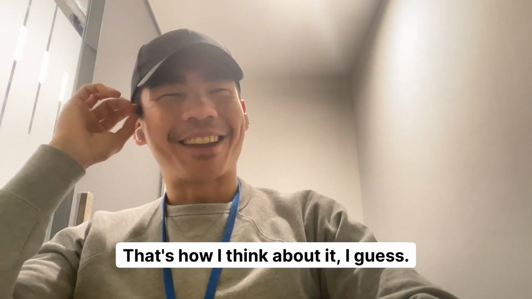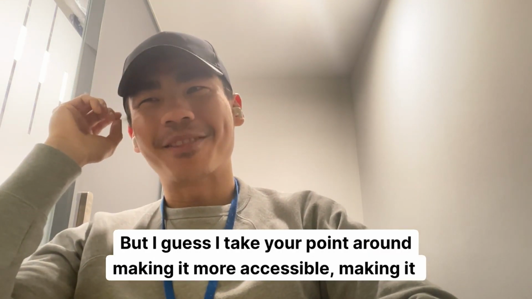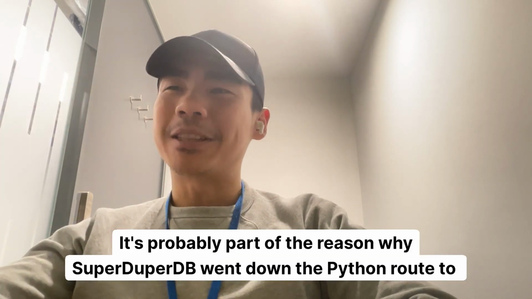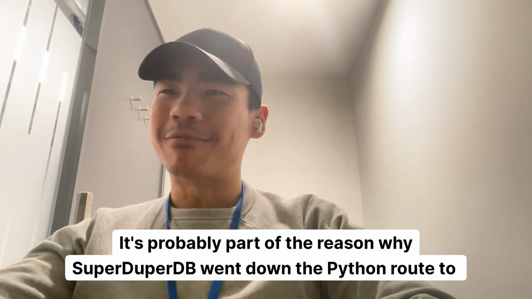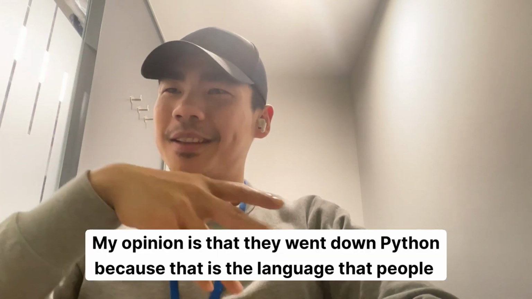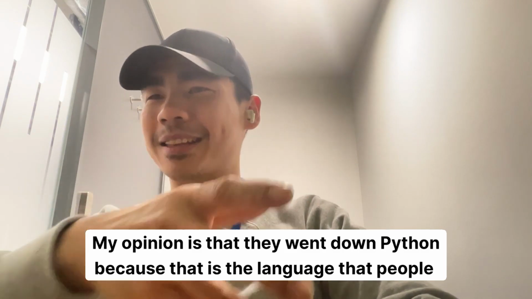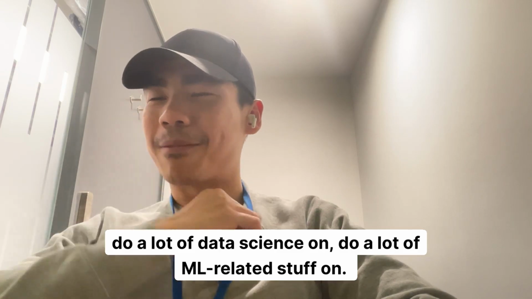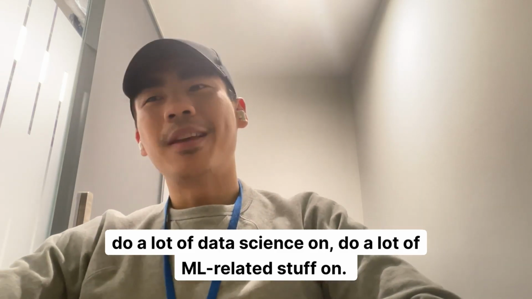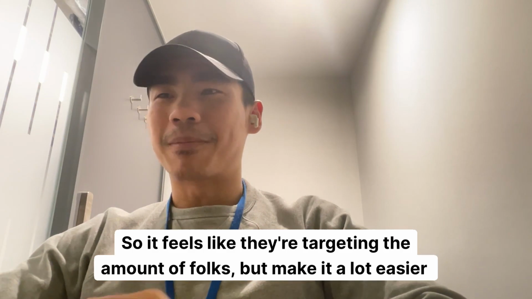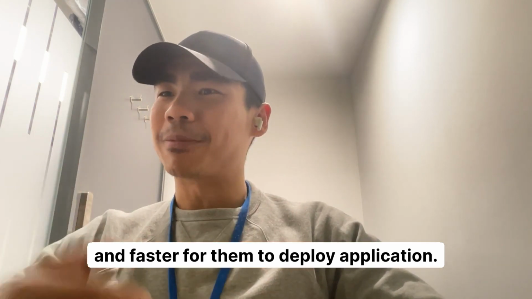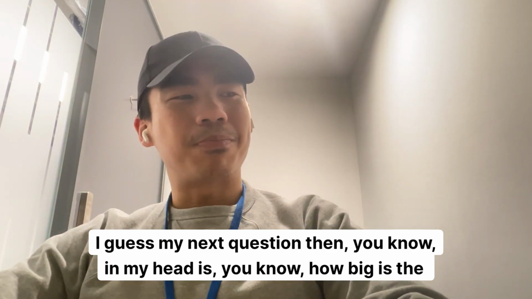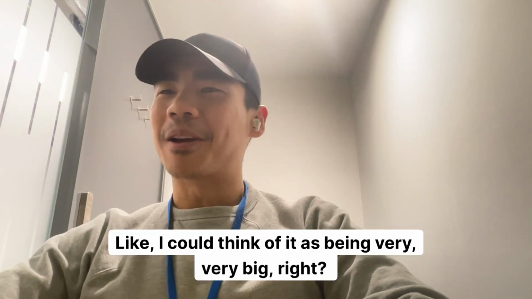That's how I think about it, I guess. But I take your point around making it more accessible, making it easier for people to build. It's probably part of the reason why SuperDuperDB went down the Python route to begin with, right? My opinion is they went down Python because that is the language that people do a lot of data science on, a lot of ML-related stuff on. So it feels like they're targeting the ML folks, making it a lot easier and faster for them to deploy applications.